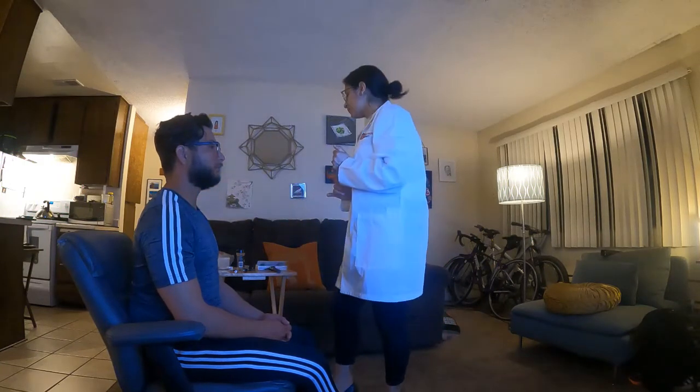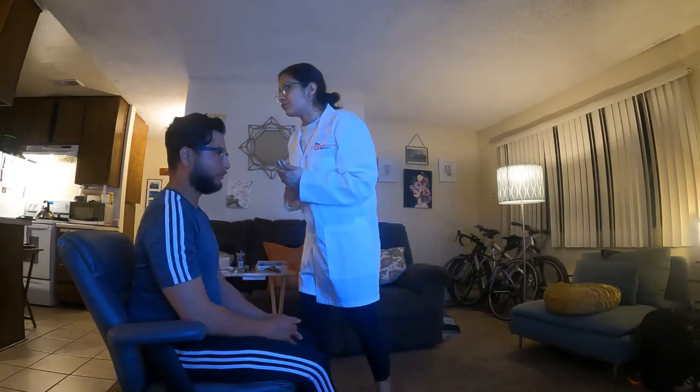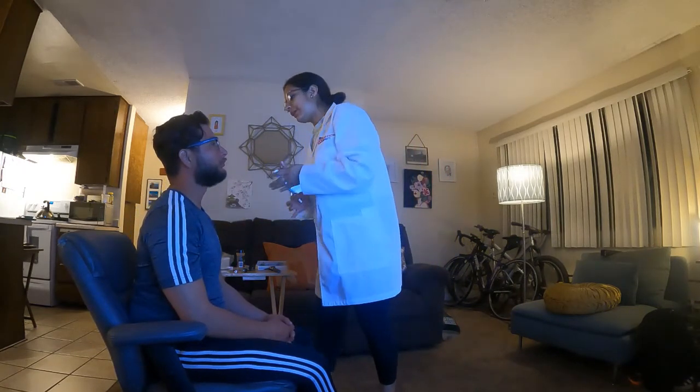Okay. So that was the Weber test, and now I am going to do the Rinne test, which tests bone conductivity versus air conductivity. I'm going to place it on the back of your ear, which is the mastoid, and let me know when you stop hearing it, okay?